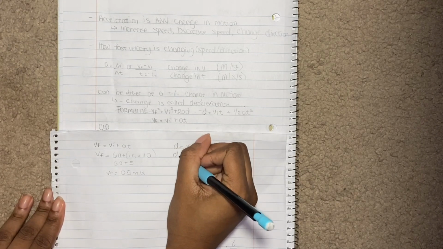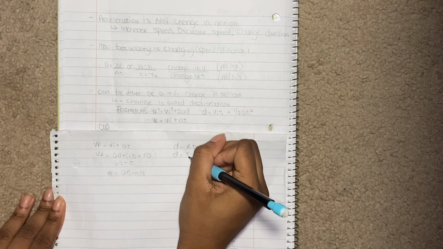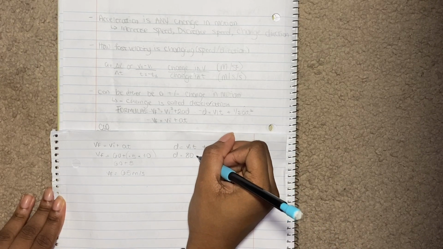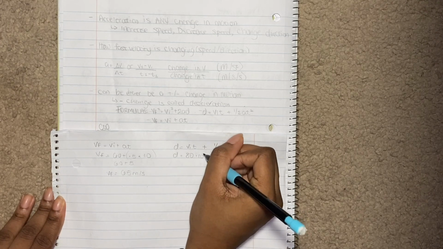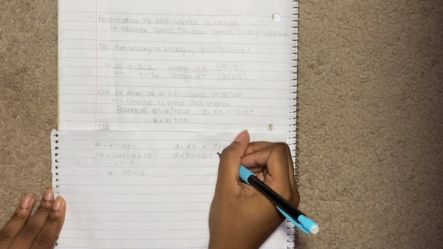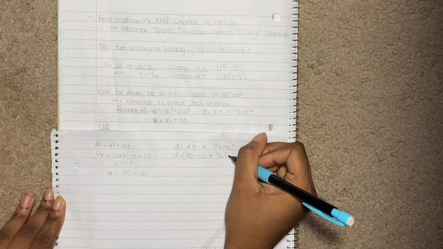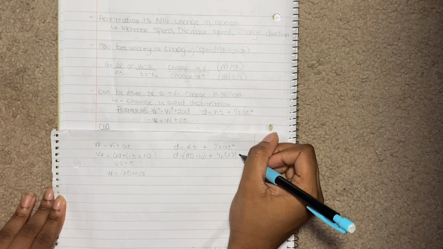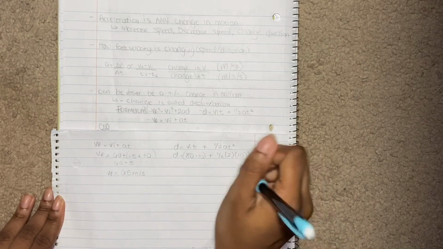But distance equals, we know that the initial velocity is 80. We know that the time is 10 seconds plus 1/2 times acceleration, which is 2, and time is 10 seconds. Don't forget you have to square that.